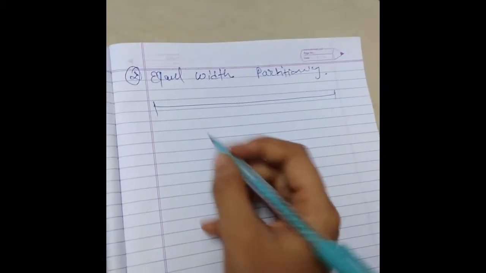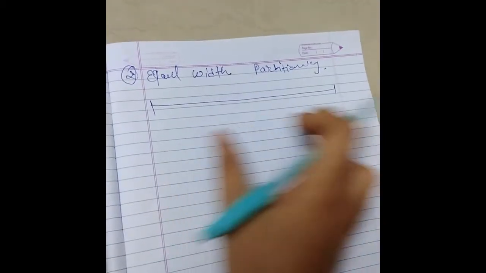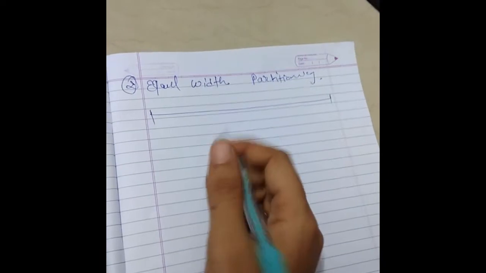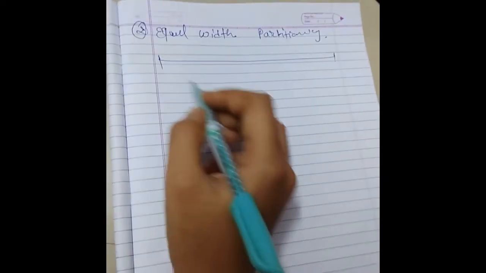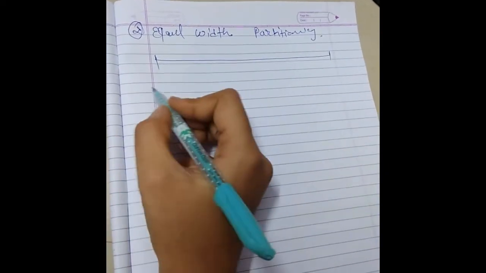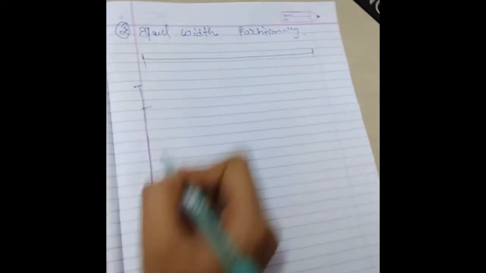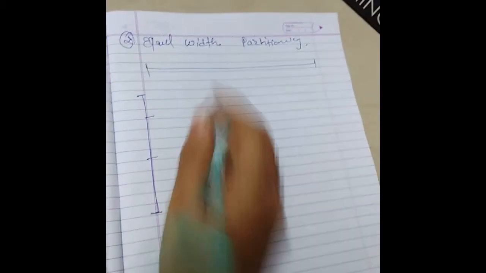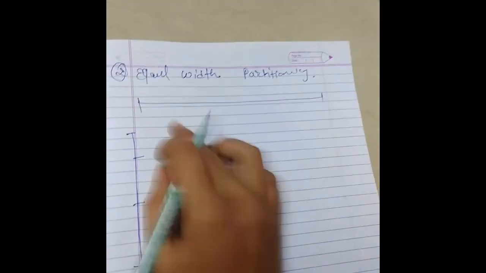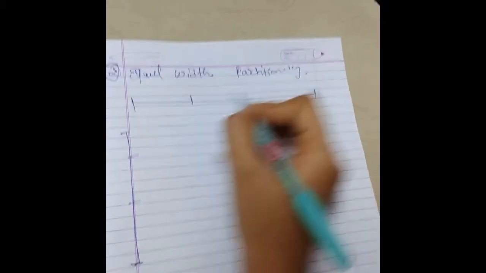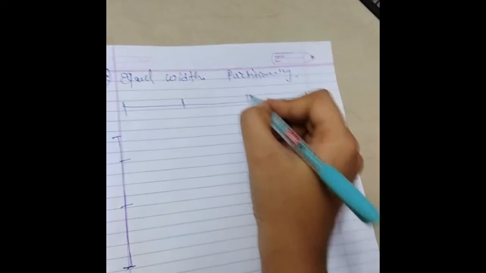We have to divide the data into equal width, not equal depth. So in the first method, the equal depth method, we divide the data points into equal depths, while in the equal width method we have to divide the data points into equal widths. So this is the basic concept.